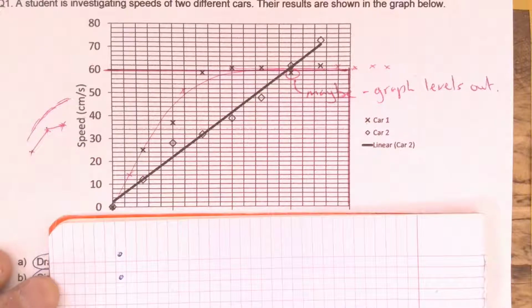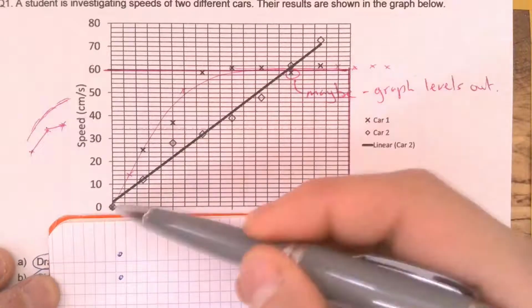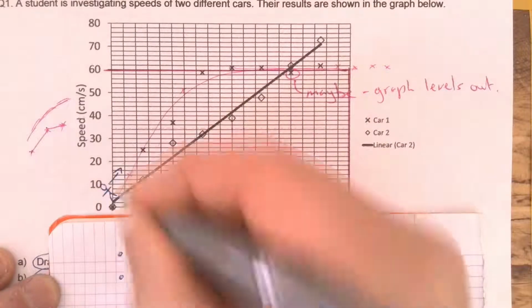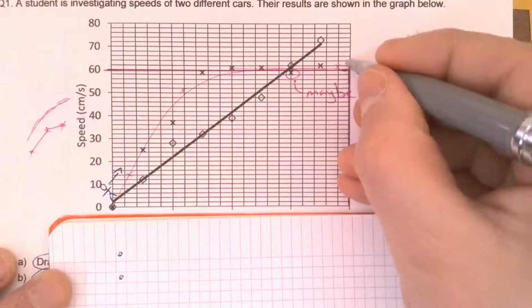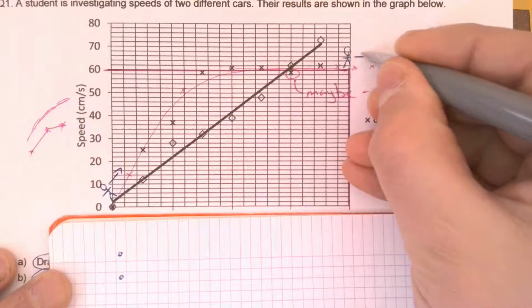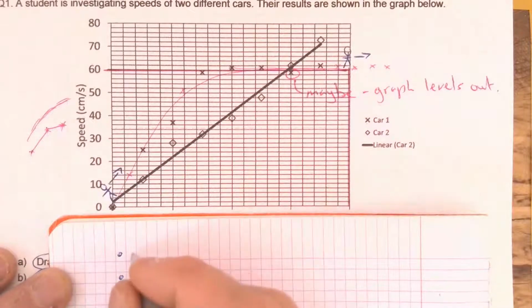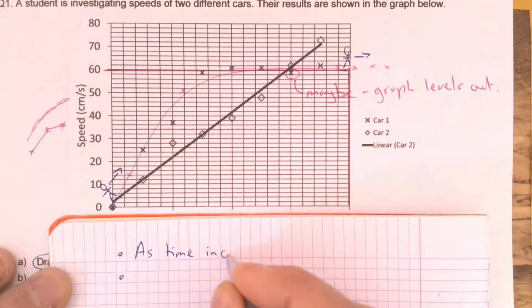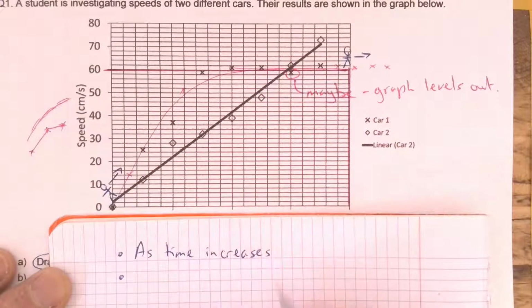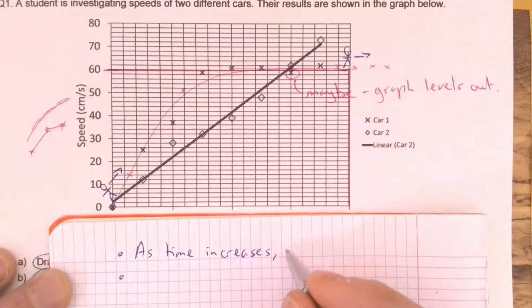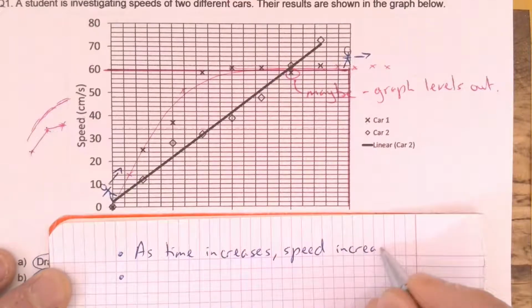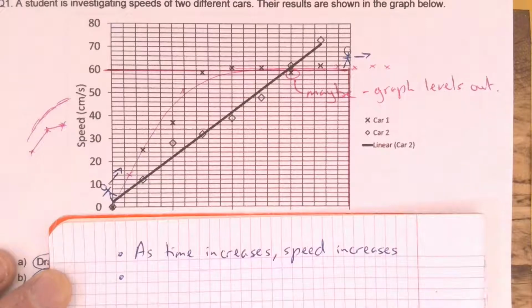So first of all, what is it? Is it a hill or a valley? Am I going uphill or downhill? Well, if I start at the origin, I'm going that way, and I end up over here, going that way. Well, I've gone uphill, so as time increases, speed increases.